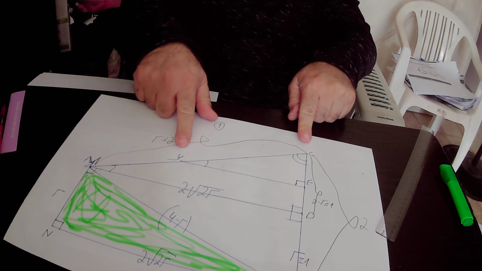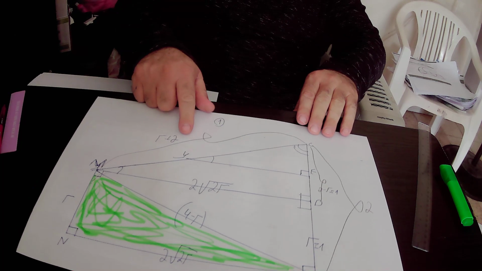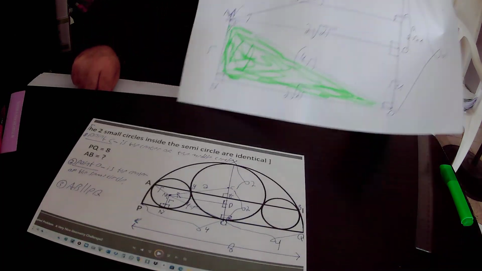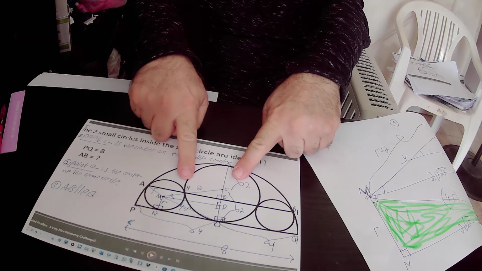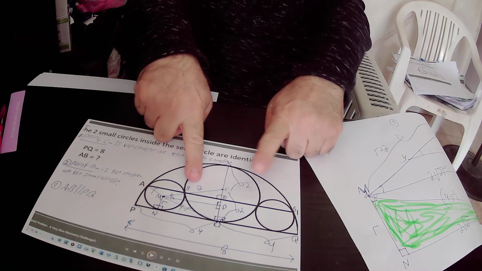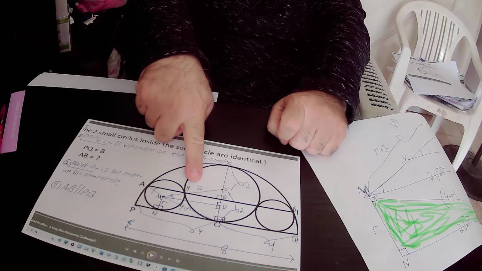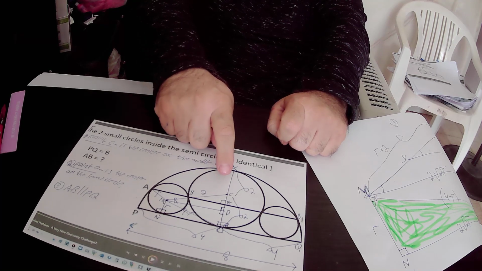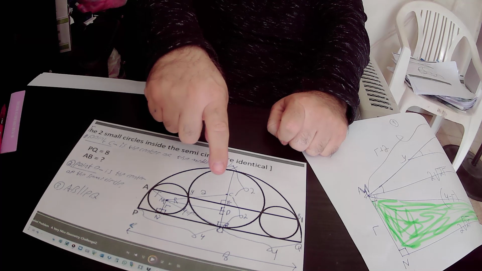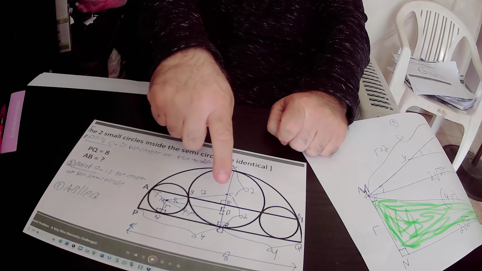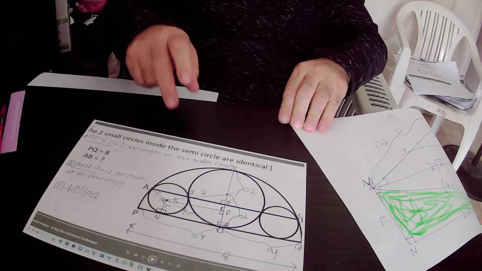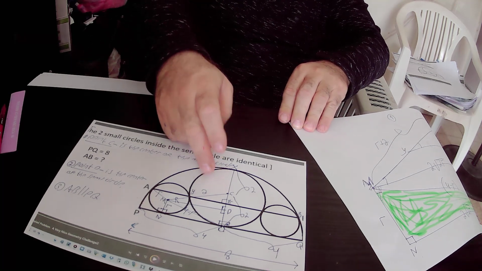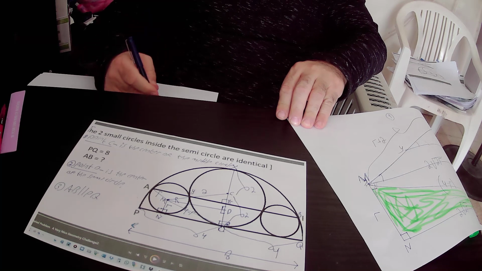The value of CY, as you can see here, equals 2 units because it is the radius of the middle circle, and the radius of the middle circle equals 2 units. This is half the size of the radius of the semicircle. CY equals 2 units. You can see it from the drawing.